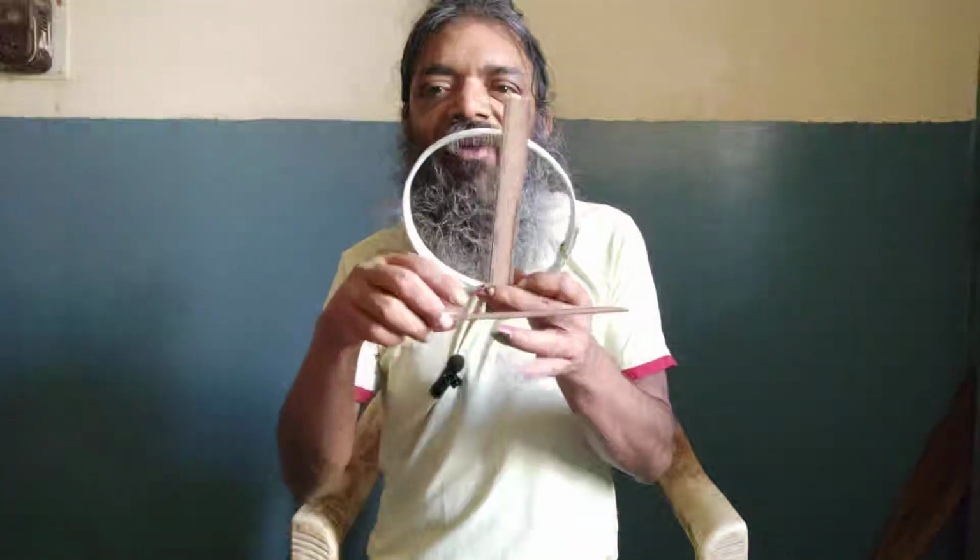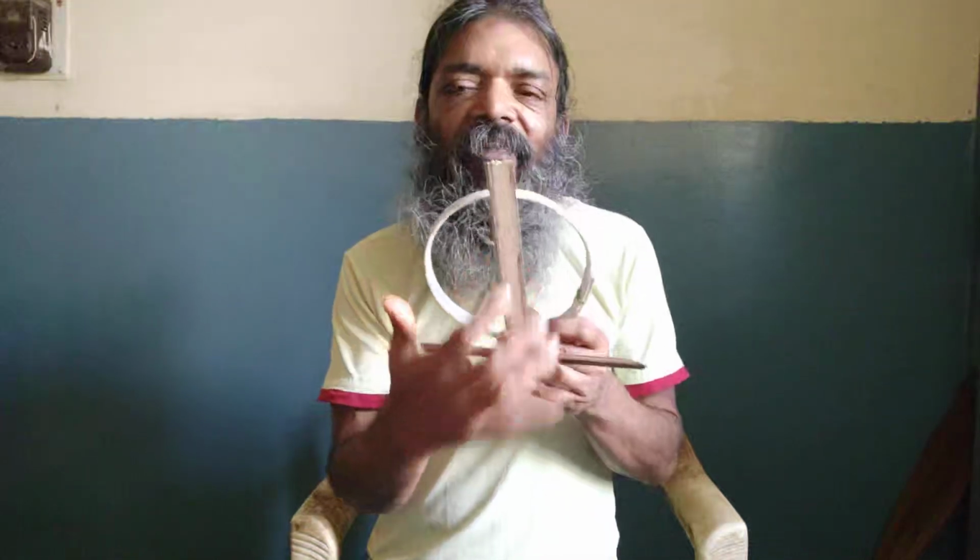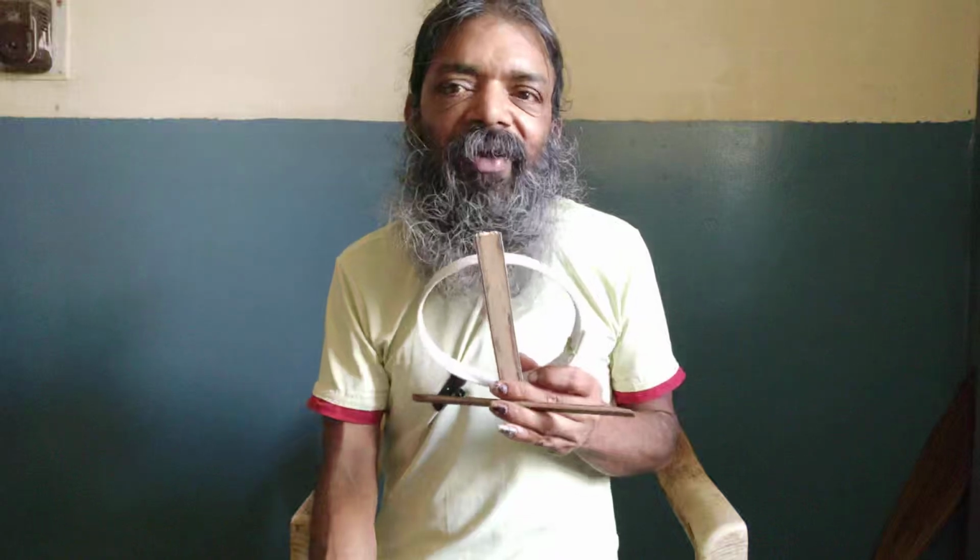Circumference of a circle in the xy plane. The equation of the circle is, it is centered here. This is the original problem. The equation of the circle is x square plus (y minus a) whole square equal to a square. That is the equation of the circle.